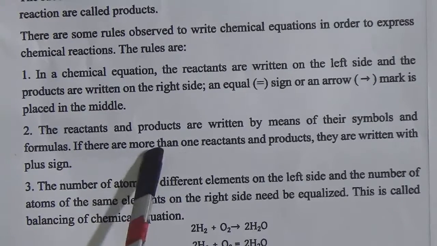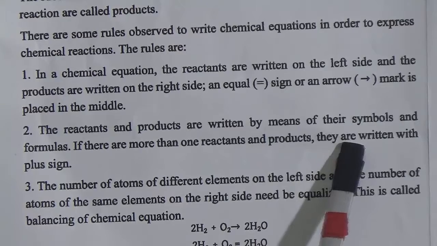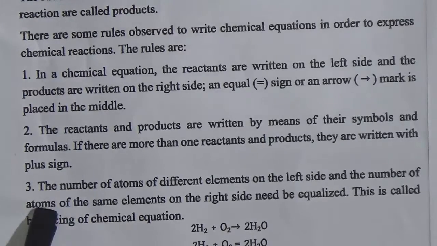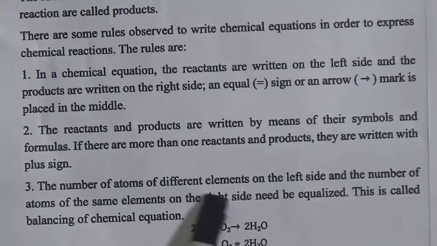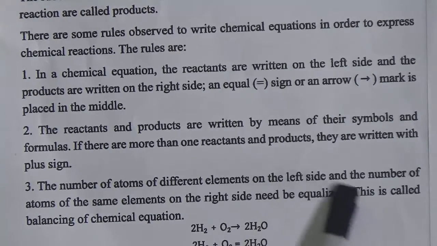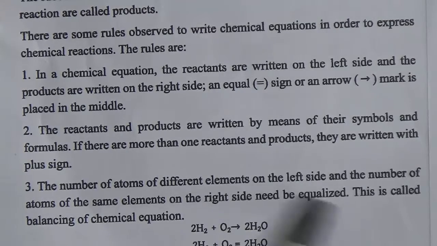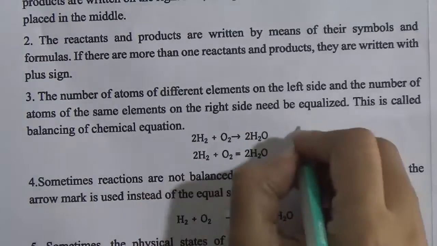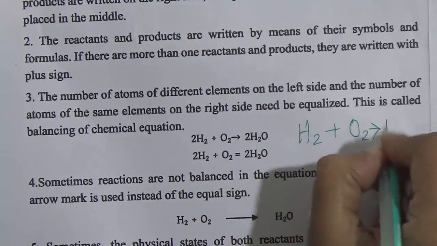If there is more than one reactant or product, they are written with the plus sign. And next, the number of atoms of different elements on the left side and the number of atoms of the same element on the right side need to be equalized. Look, there is hydrogen plus oxygen produce water.